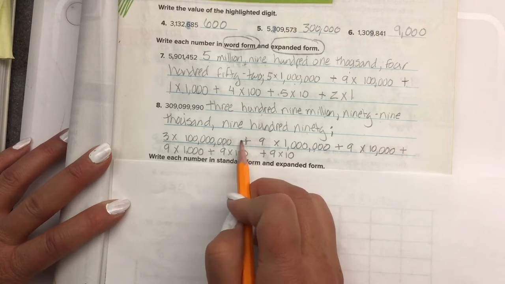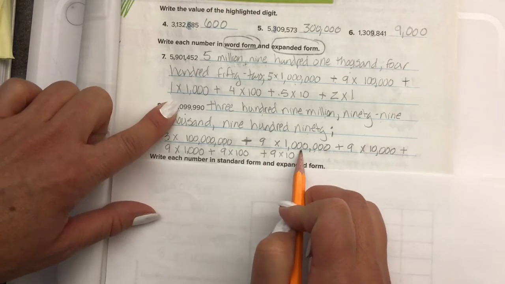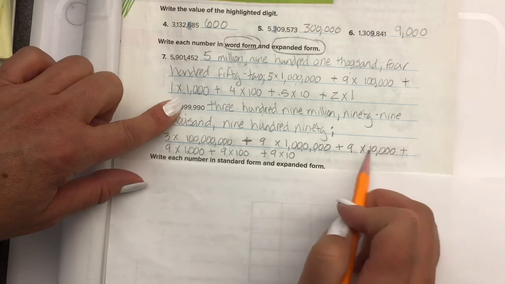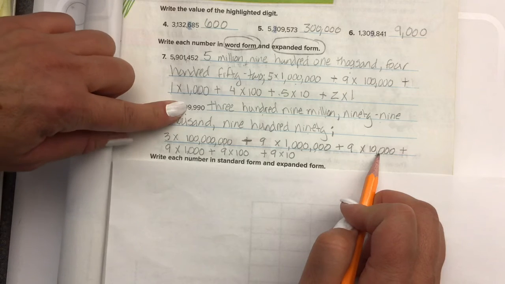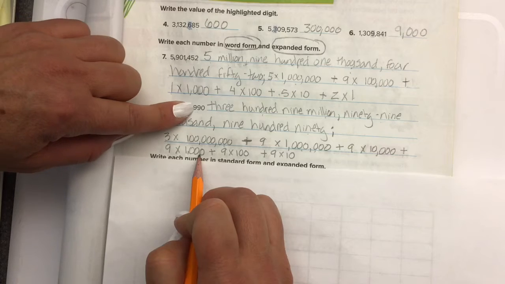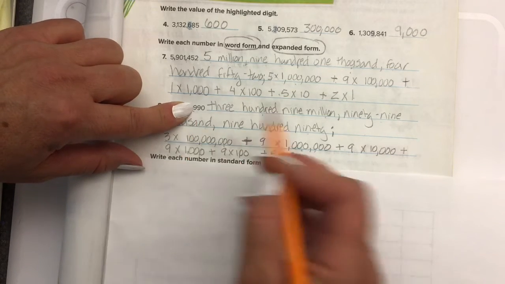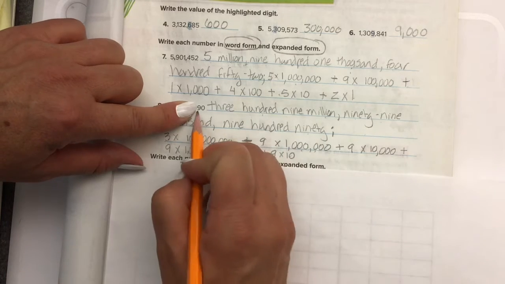Then I put a little plus sign here. And then we're going to do the 9 times a million. Then this 9 times 10,000 to give us that 9 right there. I'm going to cover up as we go. And then 9 times 1,000. Now we just have those 3 numbers left. So 9 times 100 will give me that place value. 9 times 10 would give me that place value.